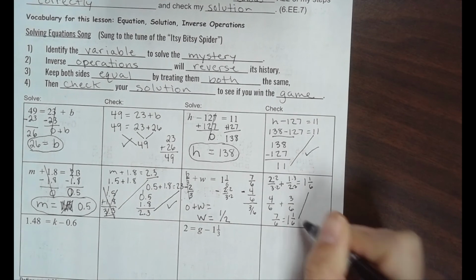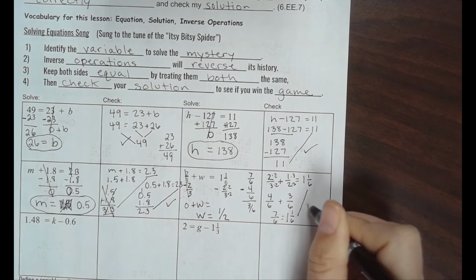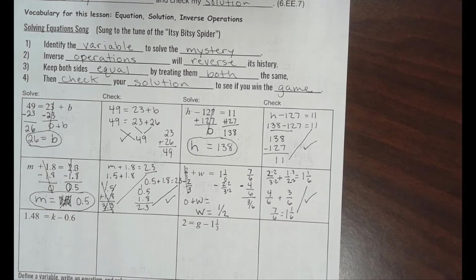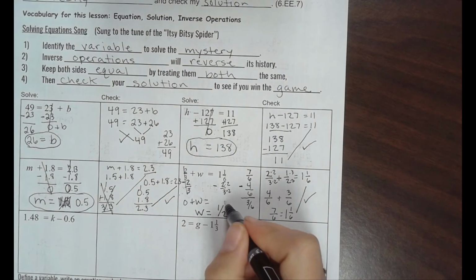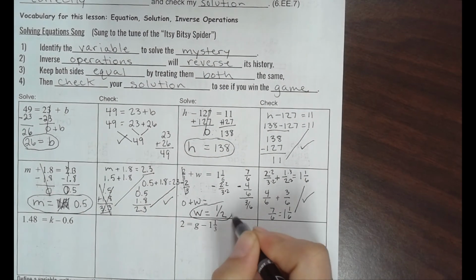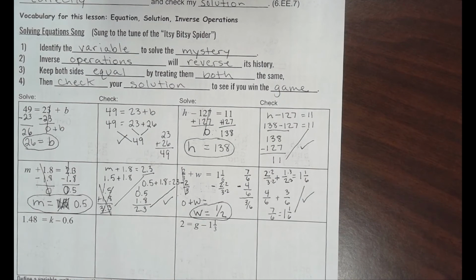Does that match what I got up here? Yes, it does. That tells me that w does in fact equal 1/2. Notice I circle it after I'm done. That's my sign that I've checked it. I know I'm right. Okay, let's try this next one.